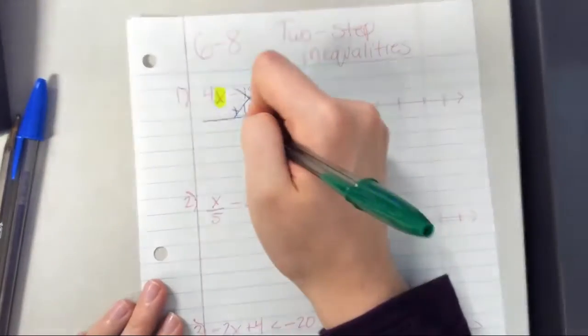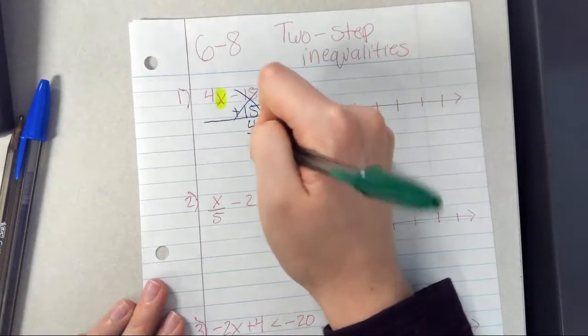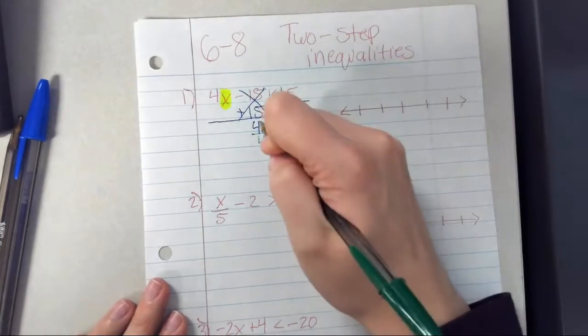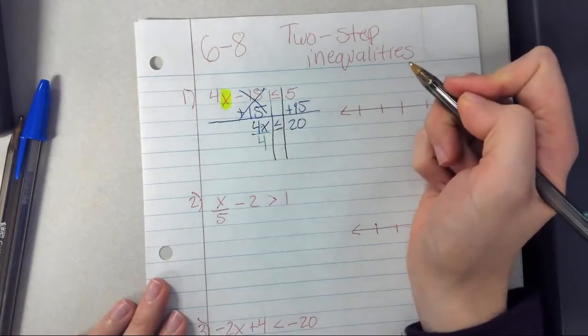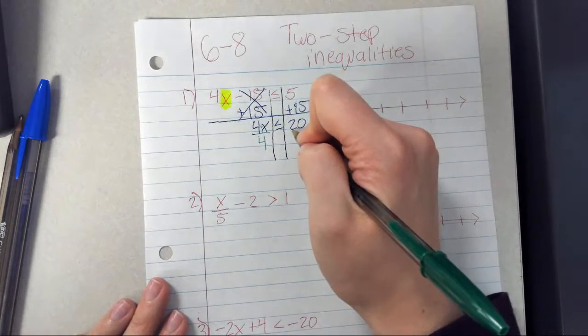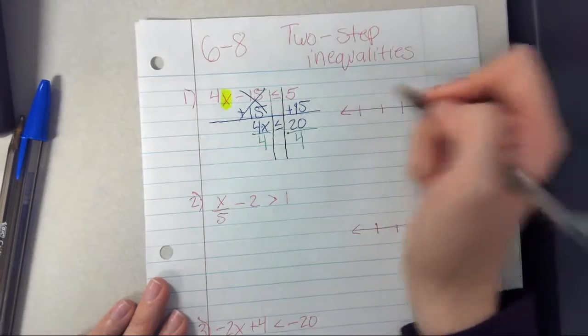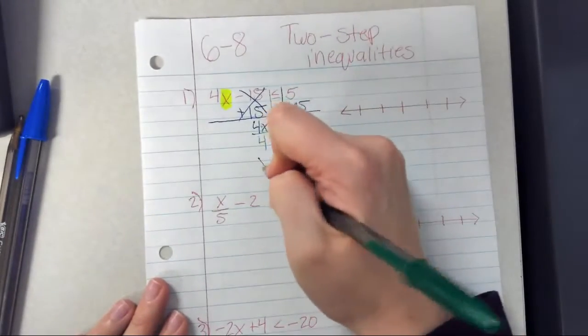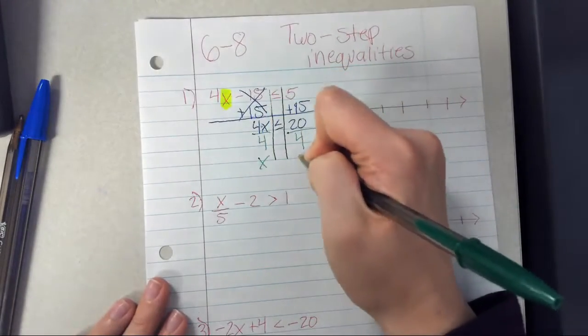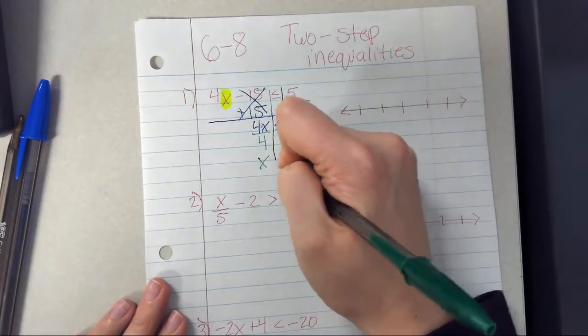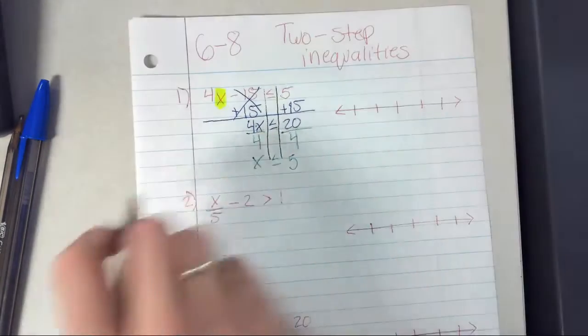From here, you would divide by 4 to get rid of that coefficient because it was multiplication in between there. So you do the opposite, or your inverse operations. Divide by 4. 4 divided by 4 would leave you with x. 20 divided by 4 would leave you with 5. And it would be x is less than or equal to 5.